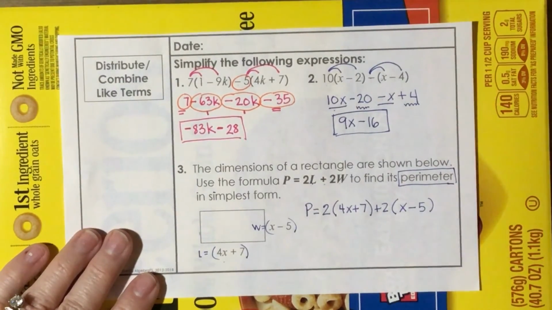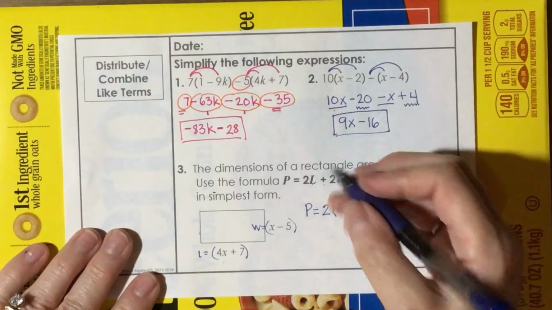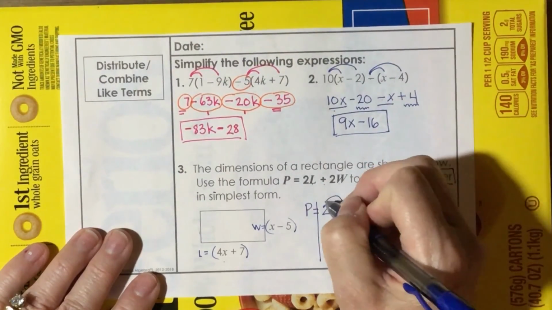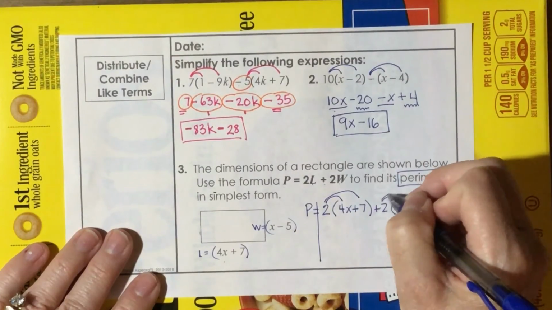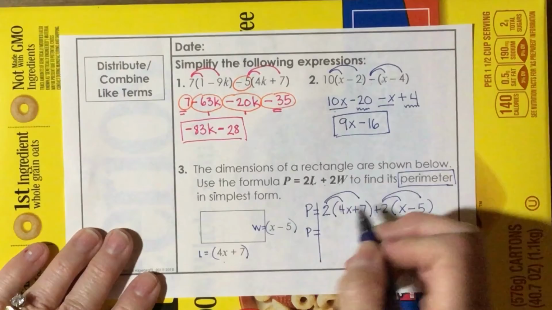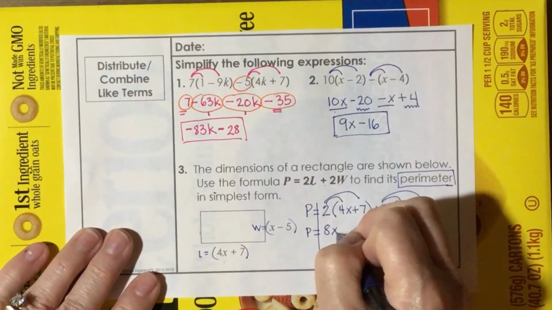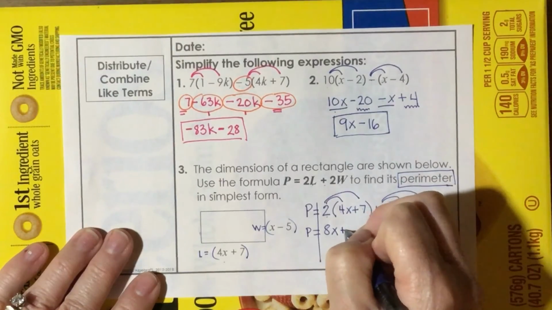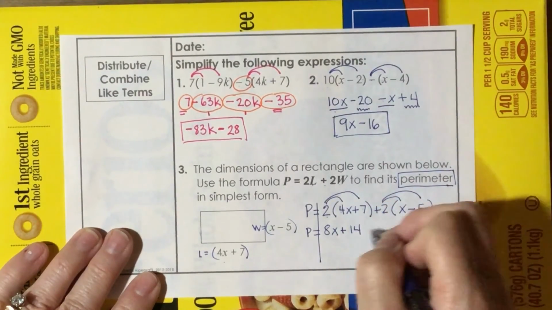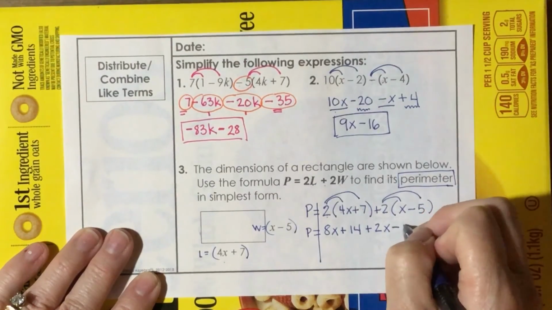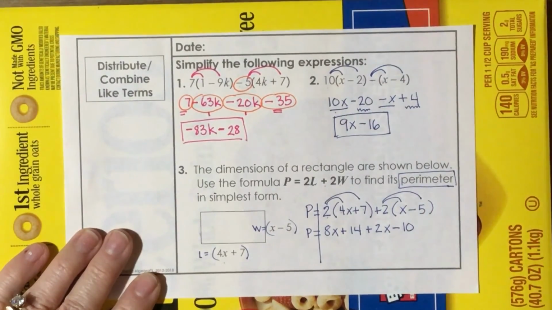All right, now we're just going ahead and we're going to solve it like we did up above. So distribute the 2 out and distribute this 2 out. So we end up with P equals 2 times 4x is 8x, 2 times 7 is 14, 2 times x is 2x, and 2 times negative 5 is negative 10.